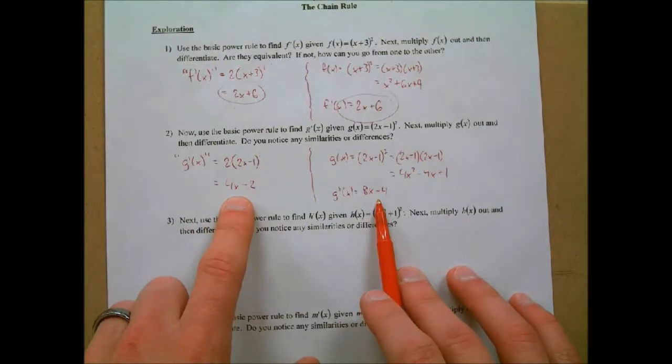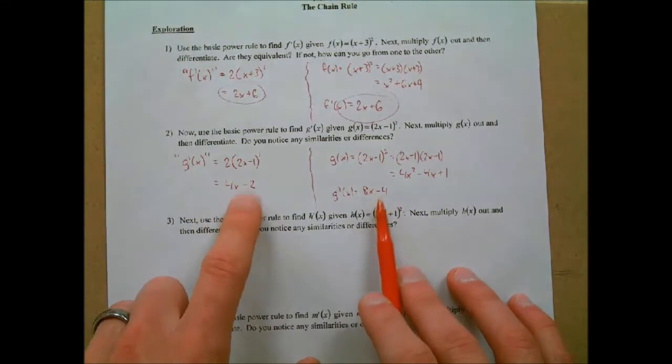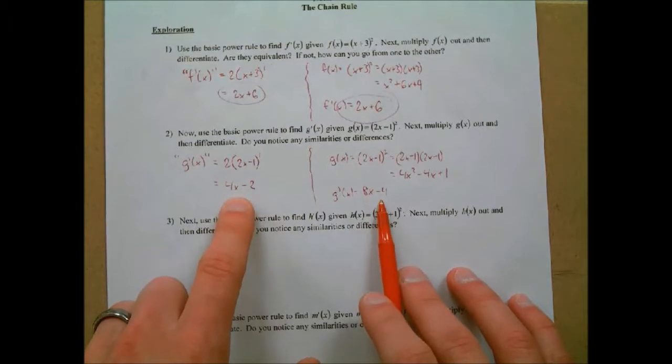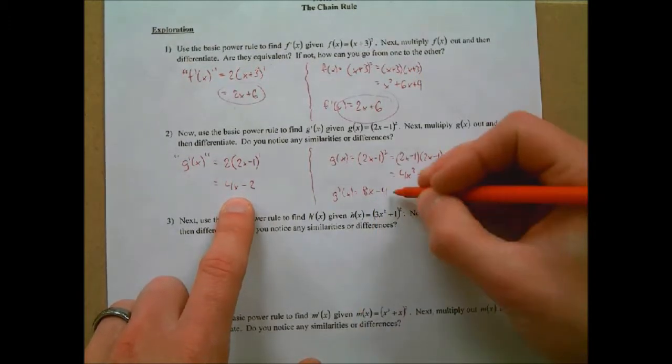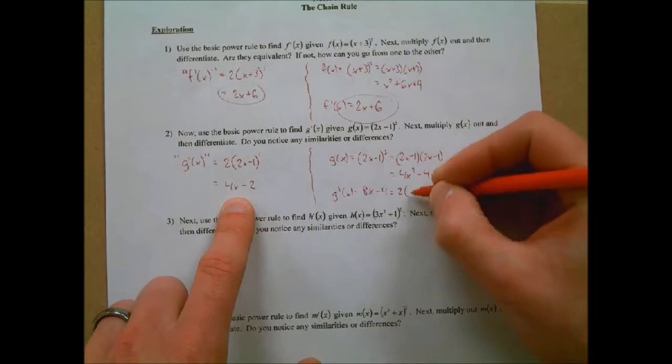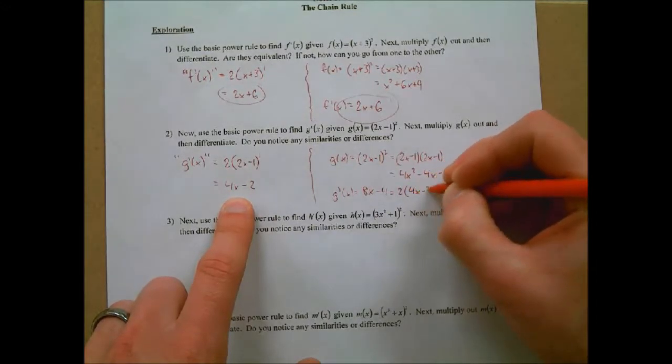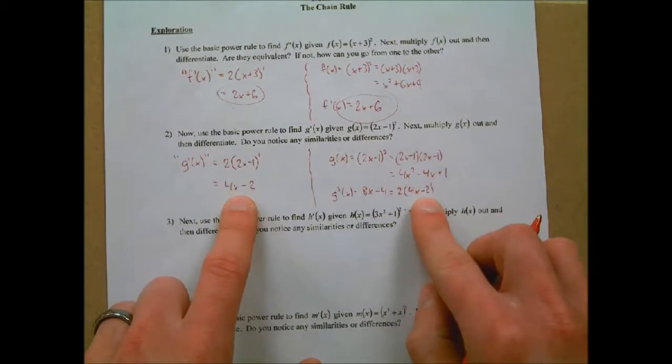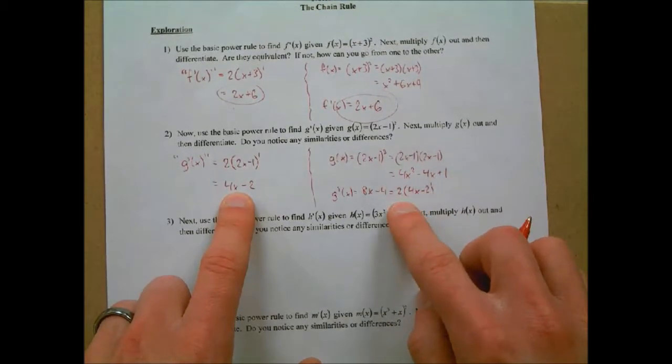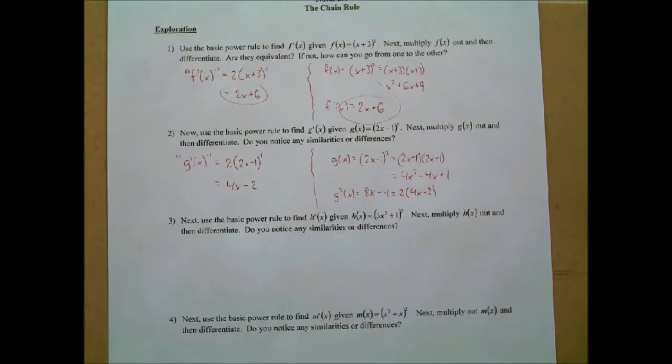What do they differ by? 2, right? A factor of 2. In fact, if I factor a 2 out here, I'm left with 4x minus 2, which is exactly what we have. So all it's missing is that we're multiplying by an additional 2 there. Okay. Interesting. So pretty close, all right?